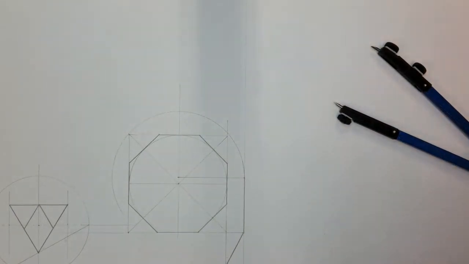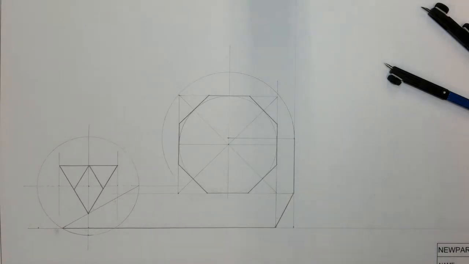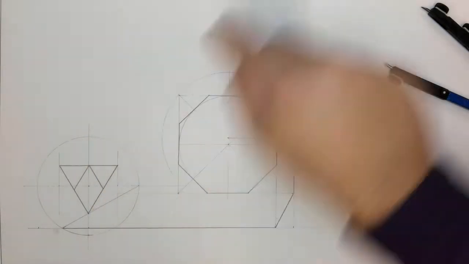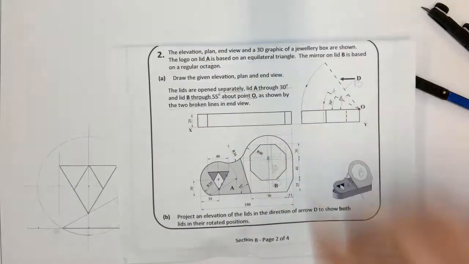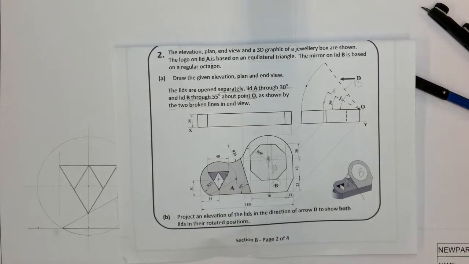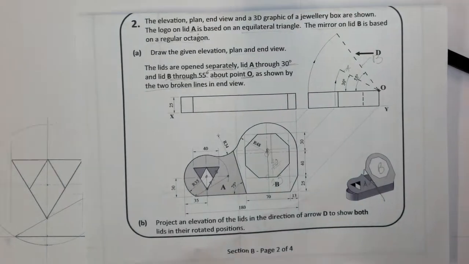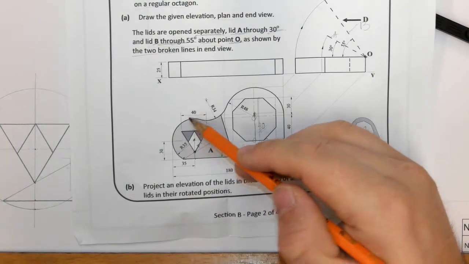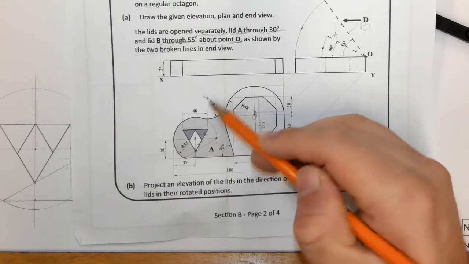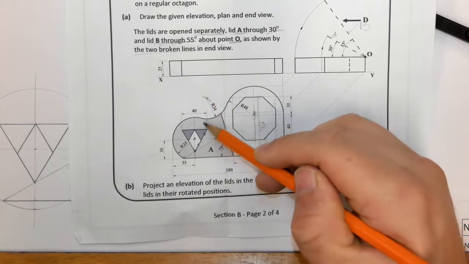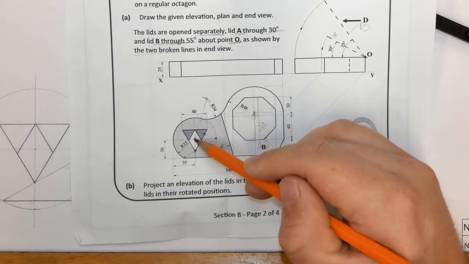The next thing I want to do now is calculate the arc in here. So how do I do that? So two circles in contact, the distance between their centers is equal to the sum of the radii. So this center point is 35 plus 34 away from there.